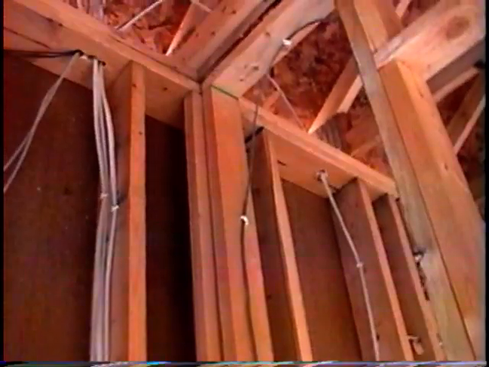There's also speaker wiring ran in the short wall that goes up and across and then drops down and can be pulled off, so that can be used either for the sunroom or the kitchen.